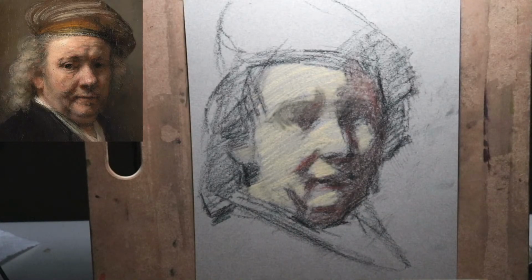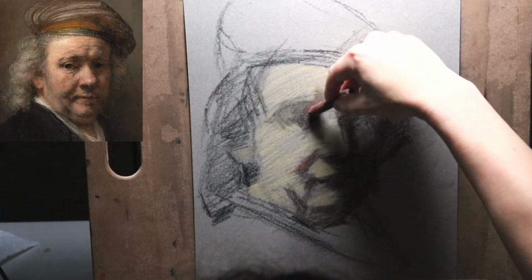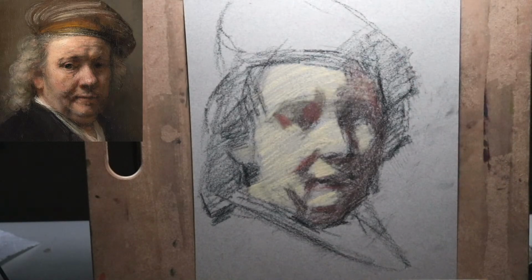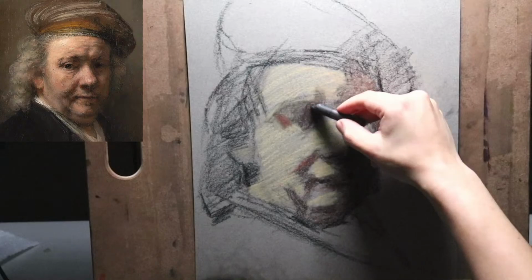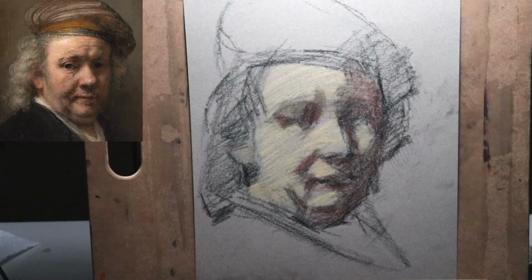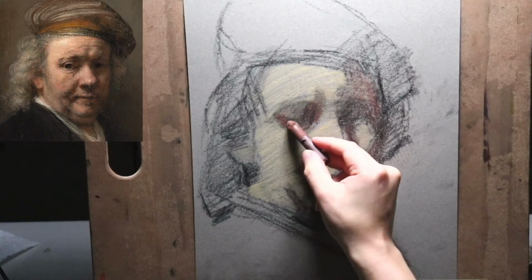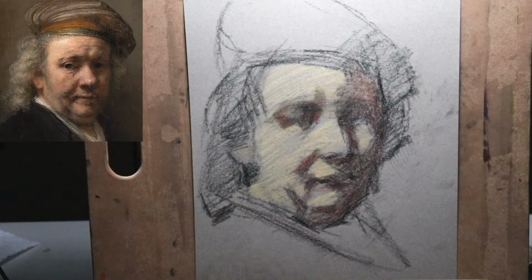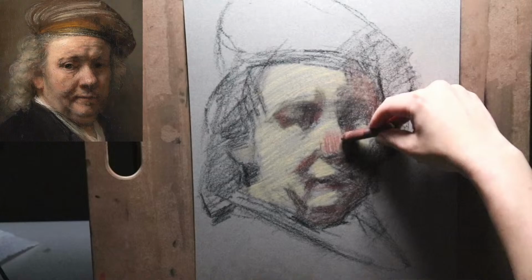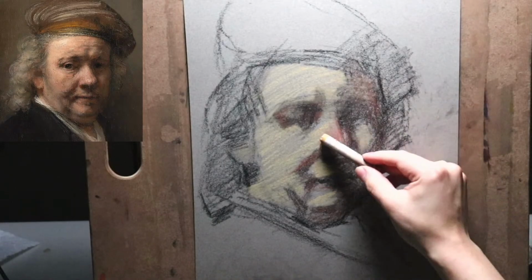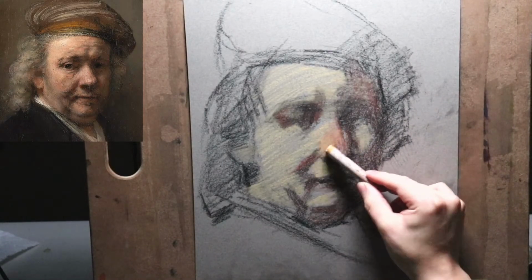And with pastel, it's all about layering. Mixing on the surface is what you do. Don't worry about any details. Think about the planes. Cross hatching.